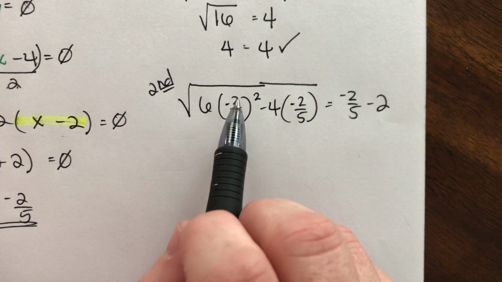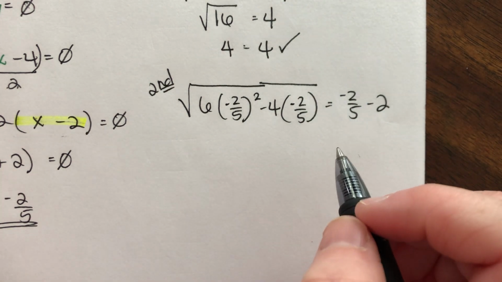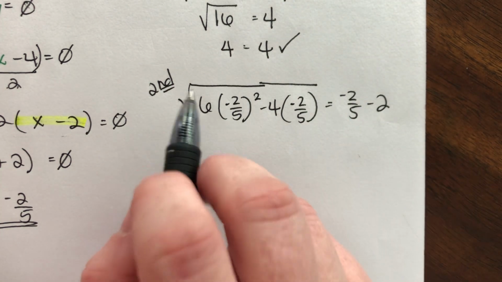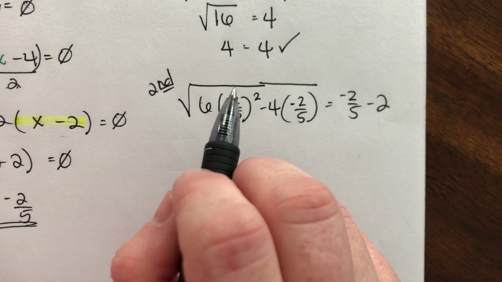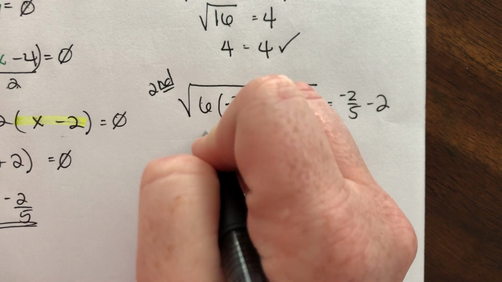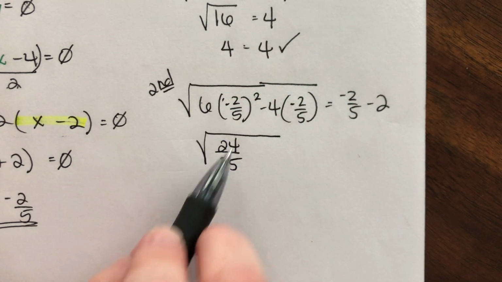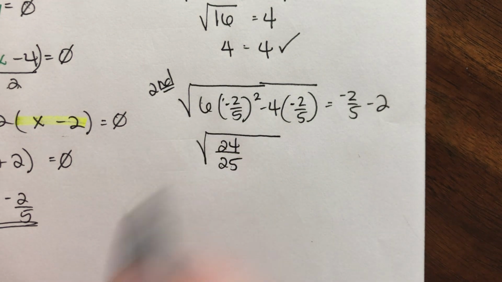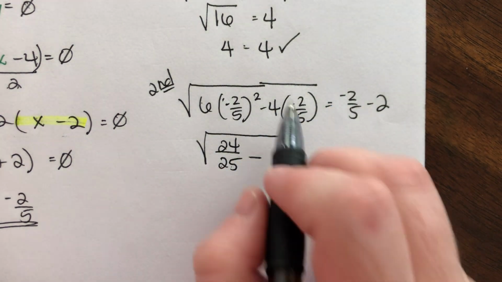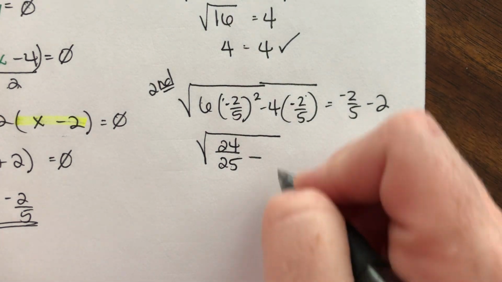All right, so negative 2 over 5 squared is going to be positive 4 over 25. And 6 over 1 times 4 over 25 is going to give us 24 over 25. So I'm going to have 24 over 25 for this whole thing, minus 4 times negative 2 over 5 is negative 8 over 5.